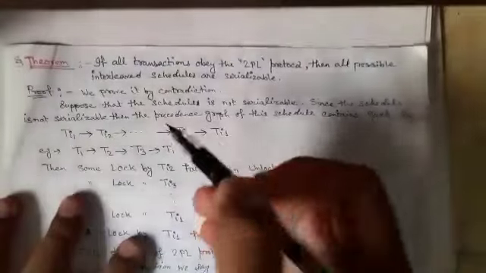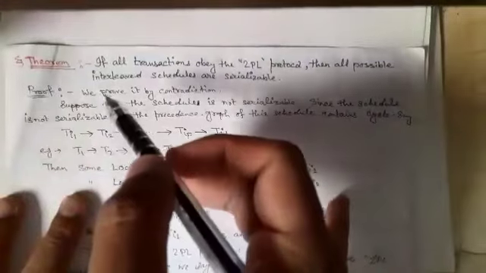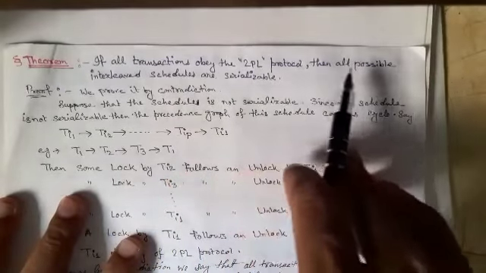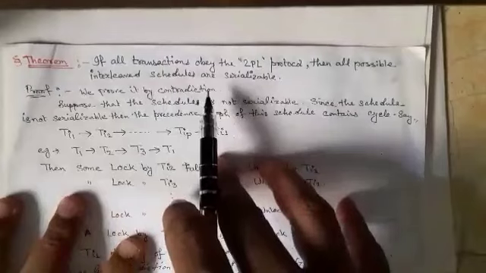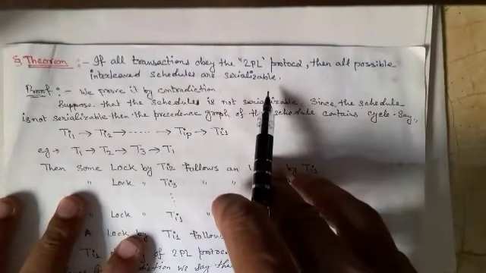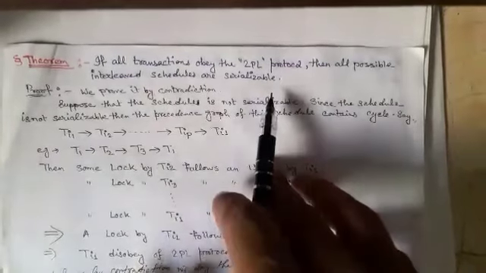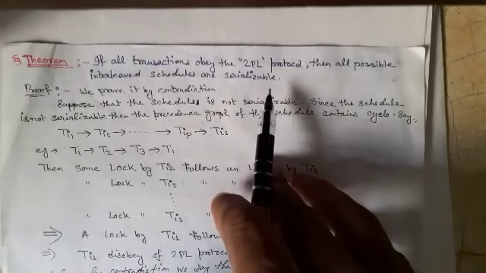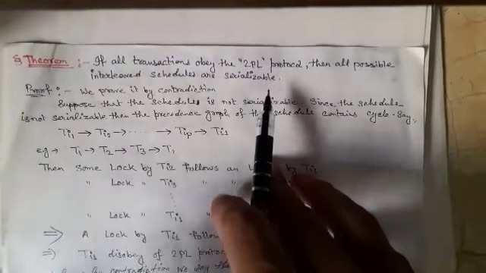Now, what does the theorem describe? If all transactions obey the two-phase locking protocol, then all possible interleaved schedules are serializable. That means if all transactions obey the two-phase locking protocol, then all the intermediate schedules must be serializable.